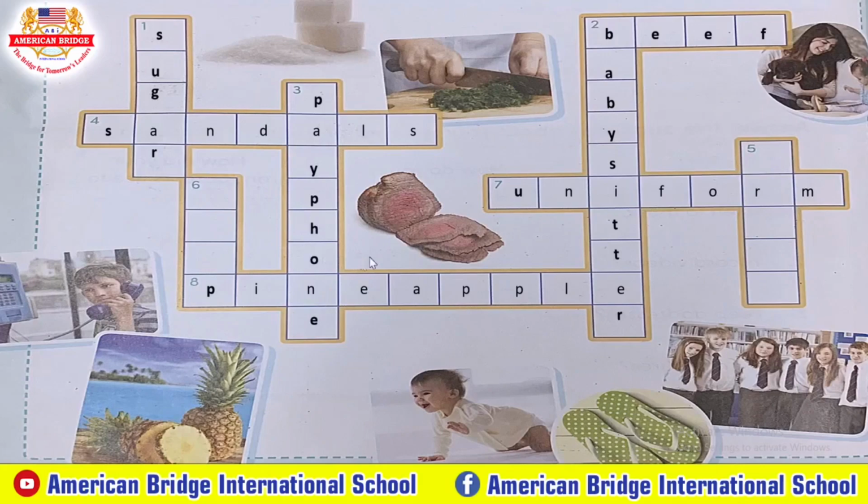Okay, so now next is number five. Where is it? Yeah, here. What is it, everyone? Number five, to move on your hands and knees. Baby does this. So first, baby needs to crawl, right? Starts with letter C, the word crawl. Very good. Okay, our last word is number six. To cut something into pieces, you can do this with a knife. So we call it, as you can see in the picture, a person chops the parsley, right?